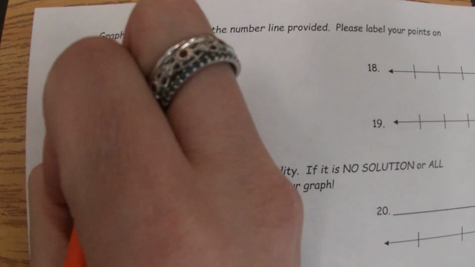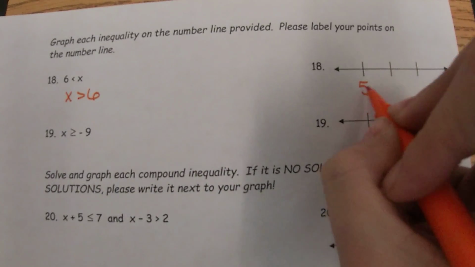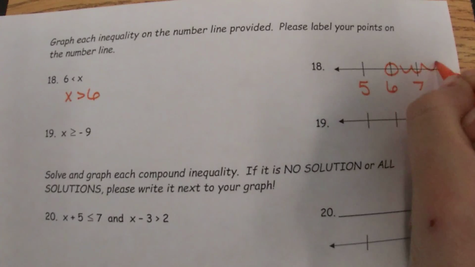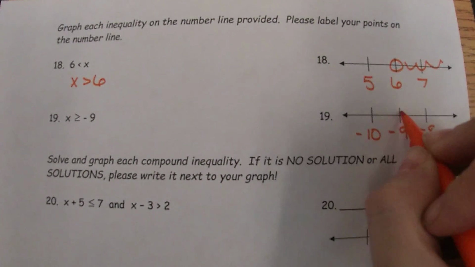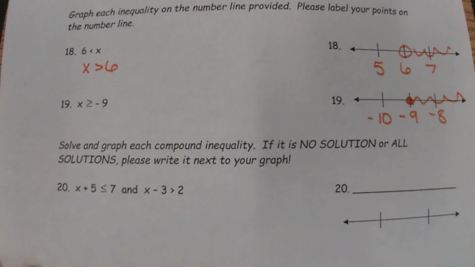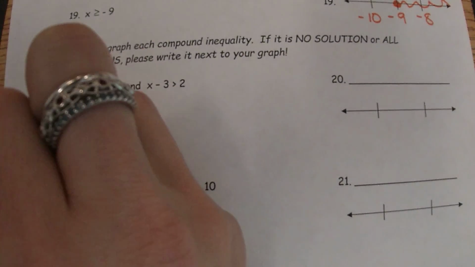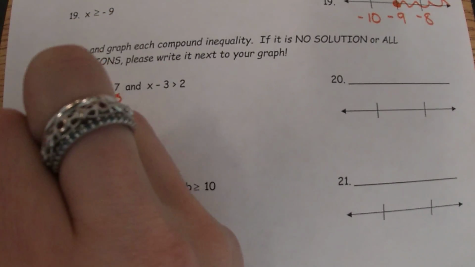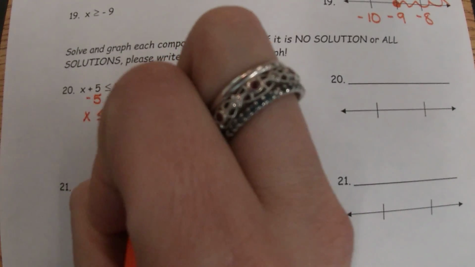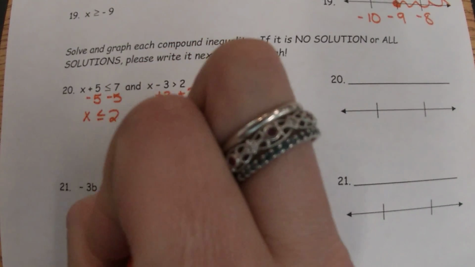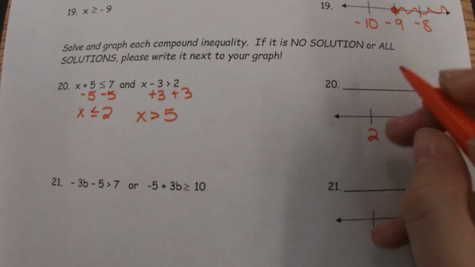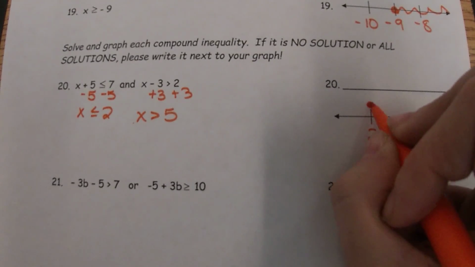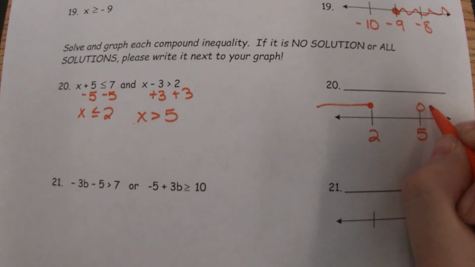We need to rewrite this with the variable first. This is a compound and. So when I shade above, I get filled into the left. I get open to the right.